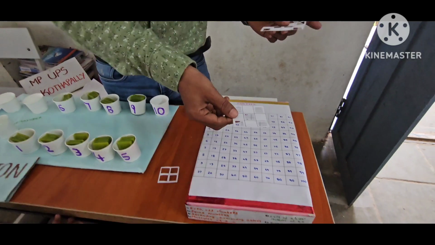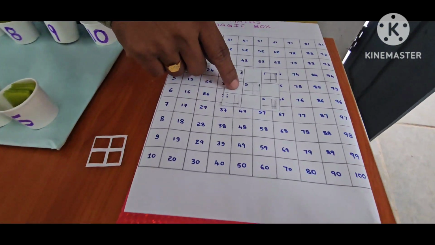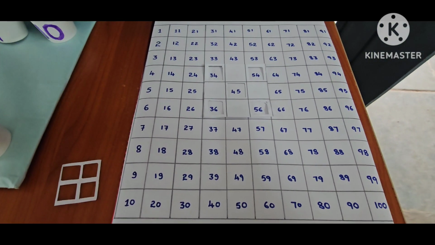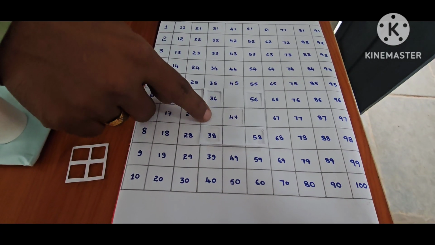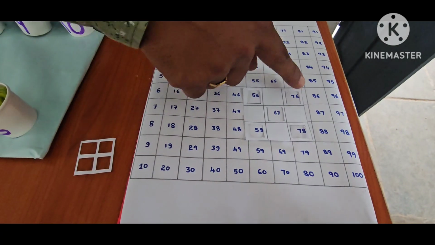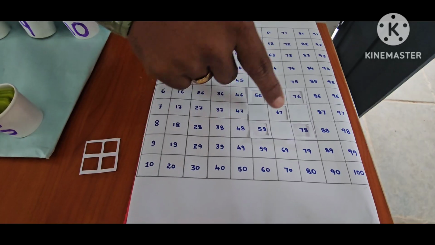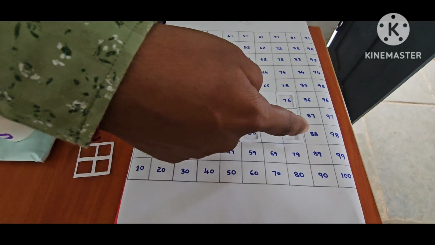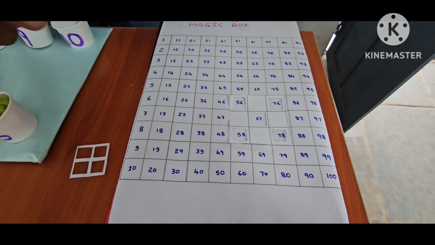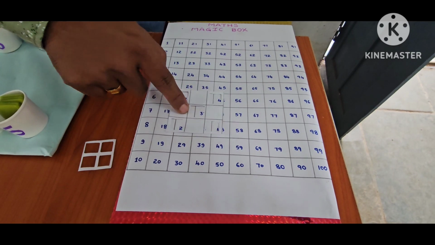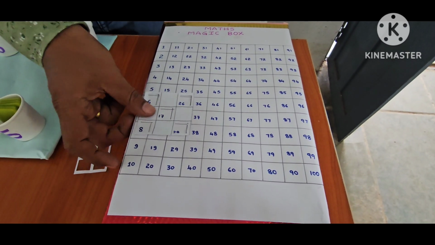This is 3 by 3. Oh, sorry, that was 2 by 2. This is the 3 by 3 strip. Here also the same thing is possible. You can move the strip anywhere. The sum of the diagonal, 58 plus 67 plus 76, equals 78 plus 67 plus 56. So the sum is always equal wherever you move it. This is possible for infinite numbers.